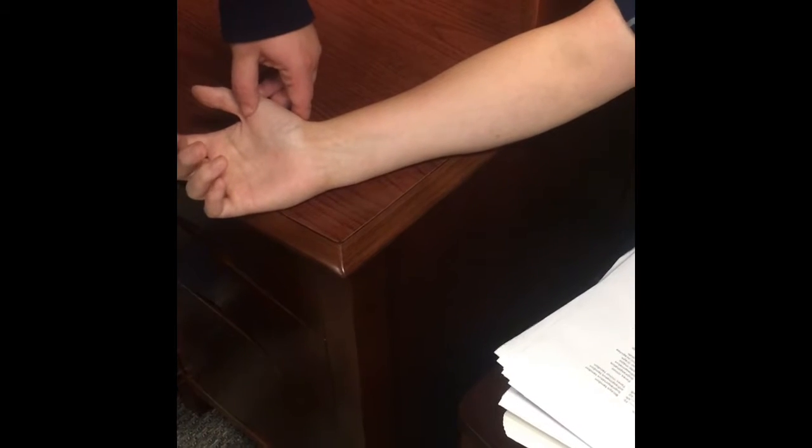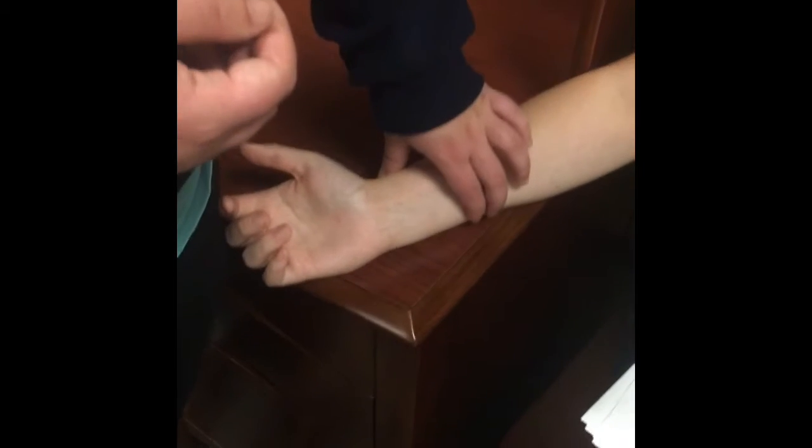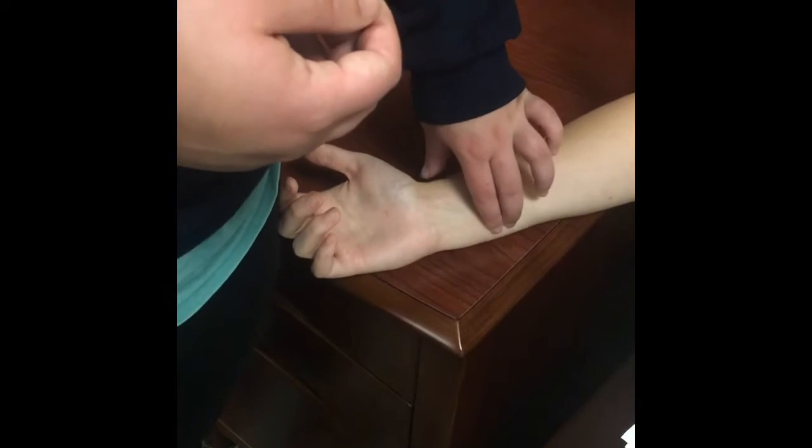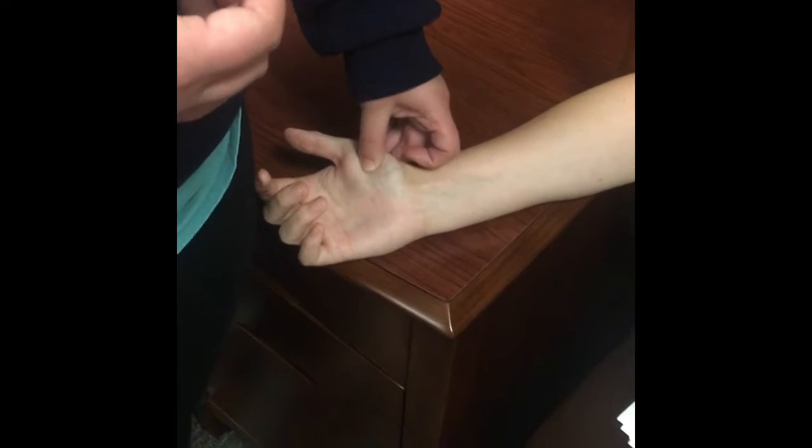For abductor pollicis longus, the origin is the posterior surface of the body of the ulna, and the insertion is the base of the first metacarpal on the radial side. The last one, for flexor digiti minimi, the origin is the hook of the hamate, which is right there, and the insertion is the base of the proximal phalanx of the fifth finger.